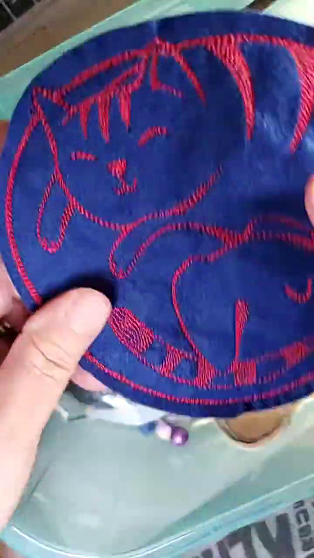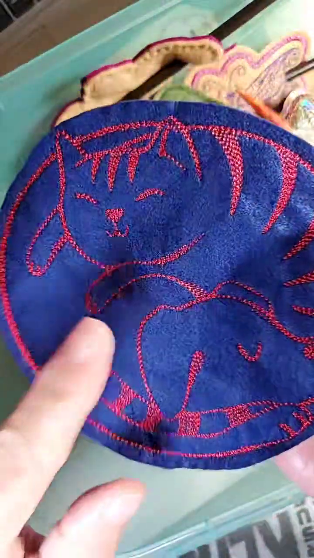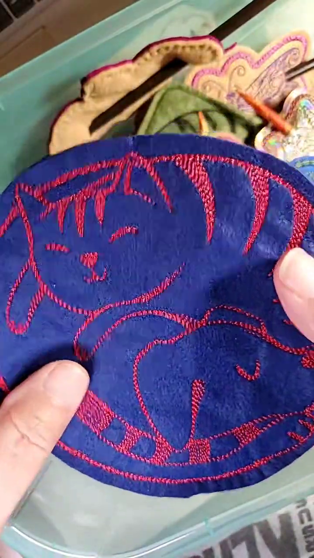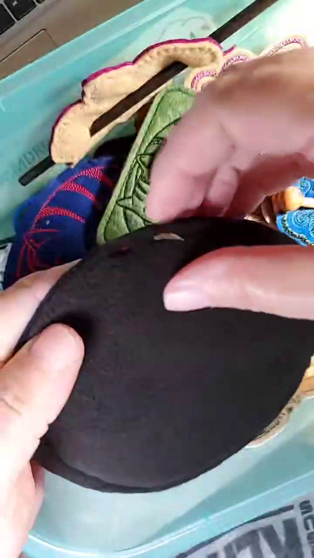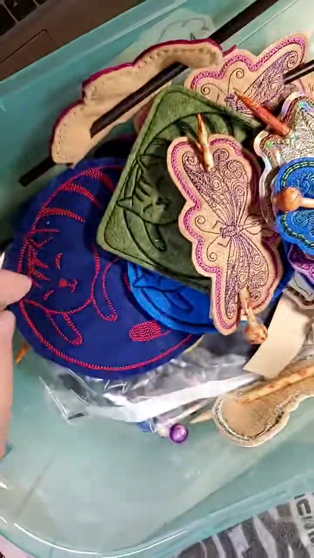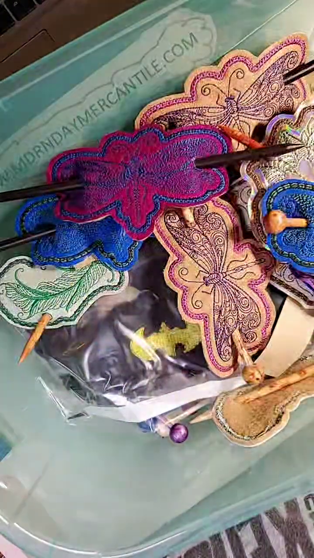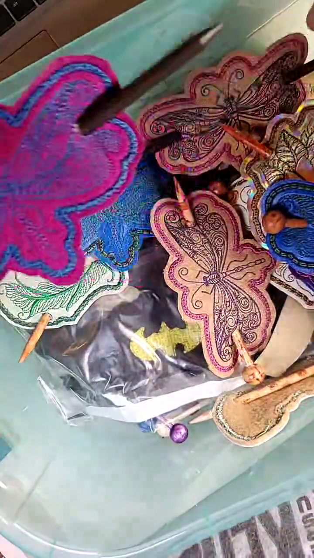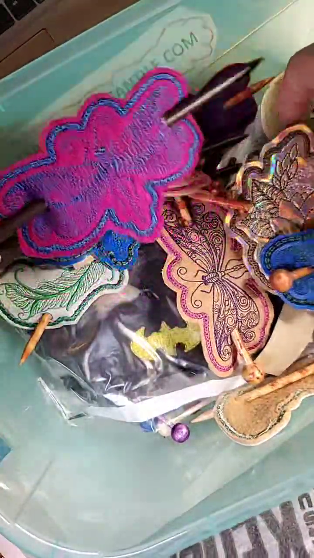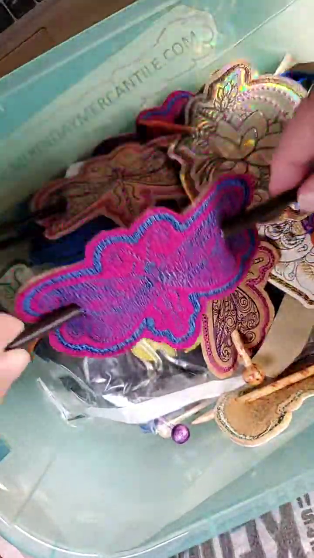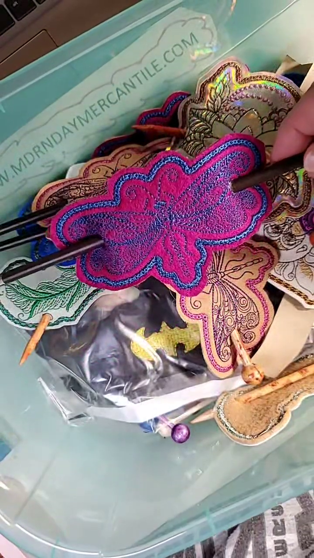These are coasters. They're actually pretty awesome. The front is industrial felt, so it absorbs, and then the back is a fleece. So let's set those aside. All right, so let's move on to the dragonfly. And I'm going to check the inventory on the dragonfly.